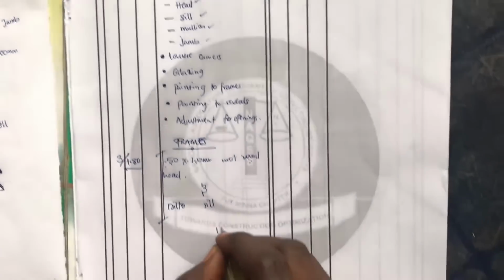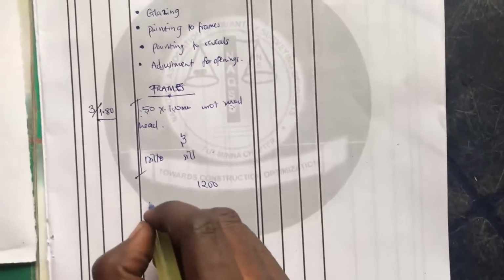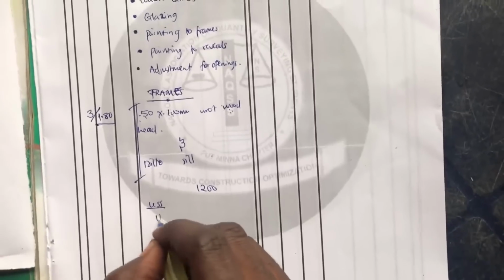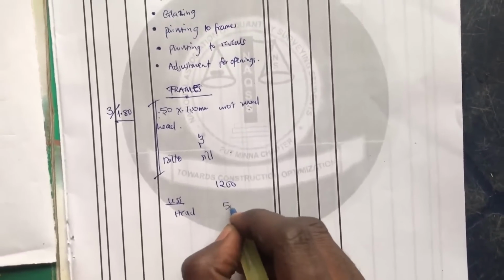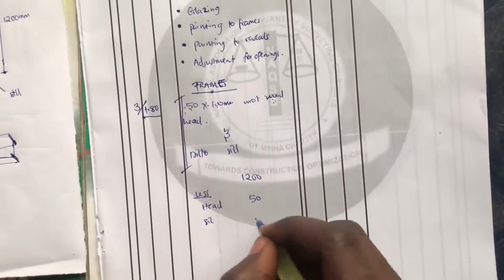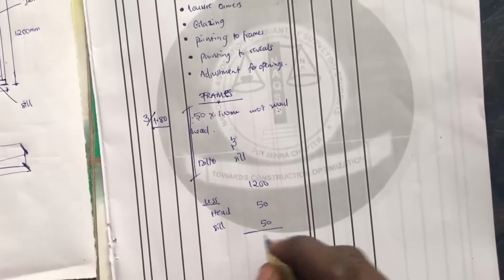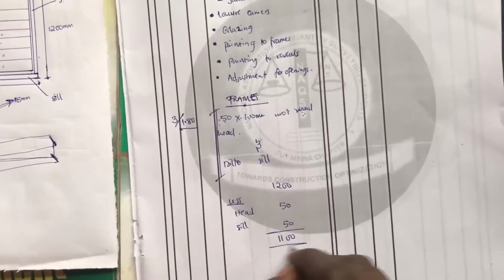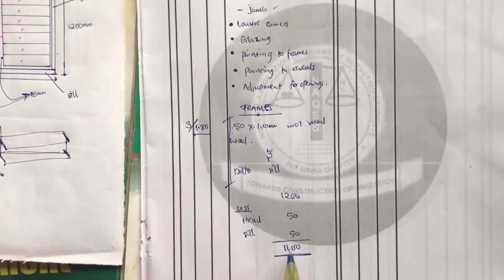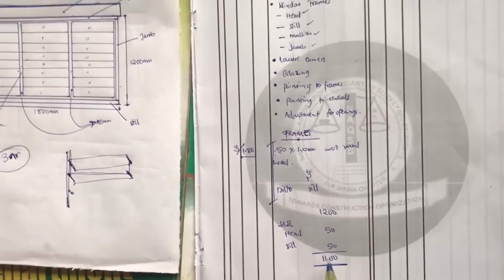I have my overall length as 1200, so I'm going to less head 50, and seal is also 50, which is 100. If I less it, I'll have 1100. This is now the real length of my mullion and my jamb. You have to take note of that.